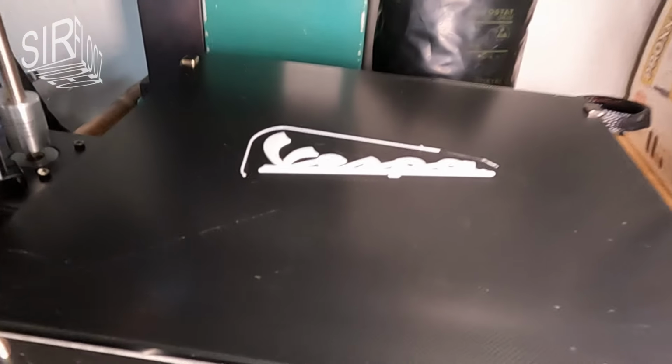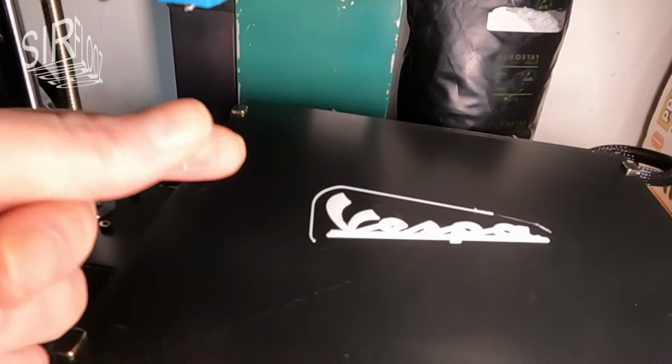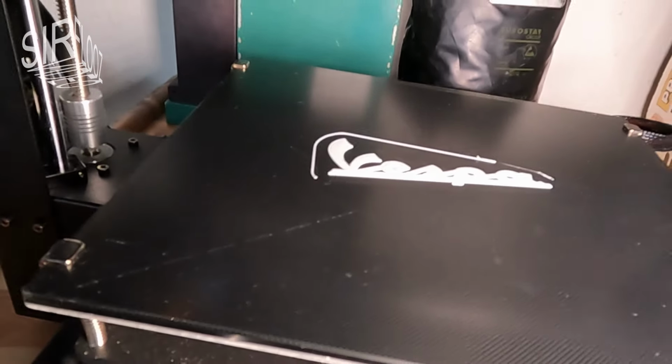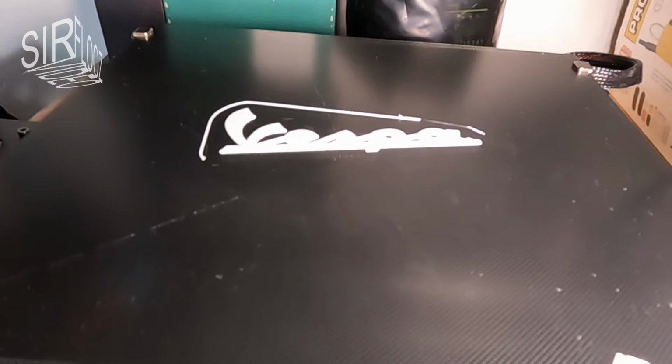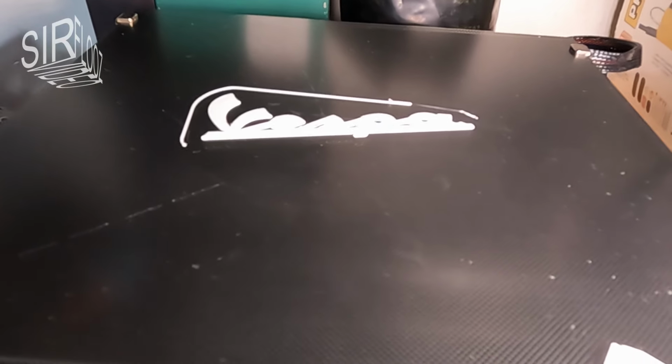Okay, I think that's good. Enough clearance to pull off excessive filament there, and I'll see you again when the bed is cooled down.